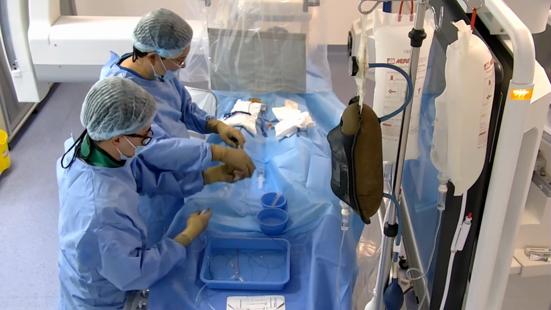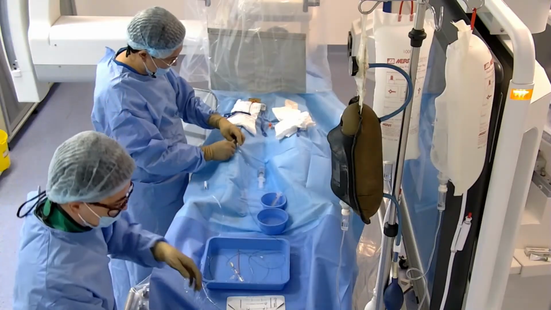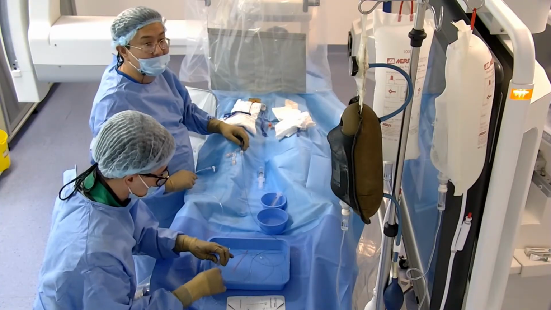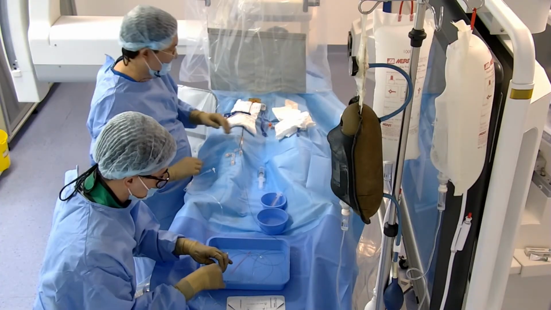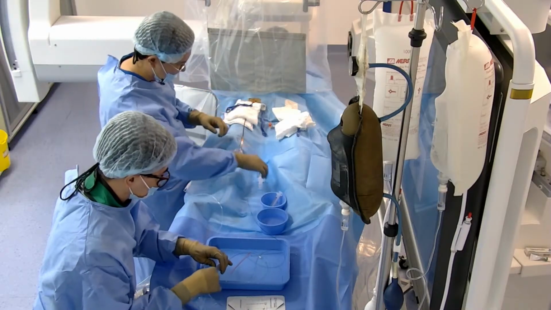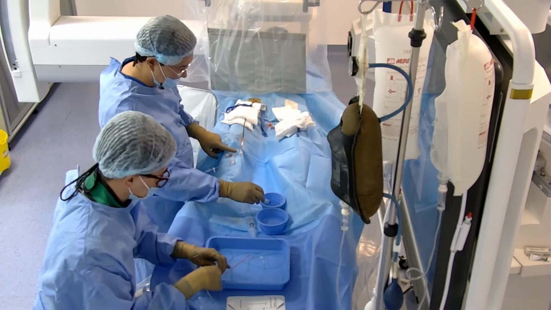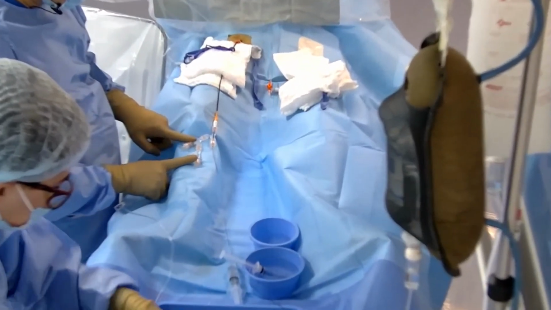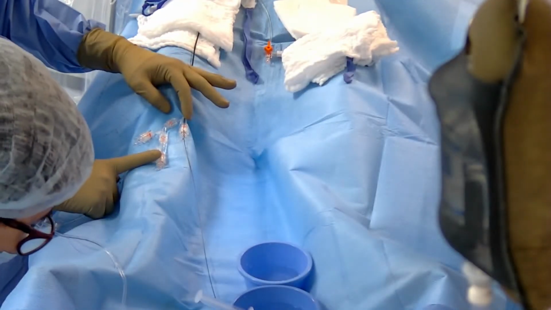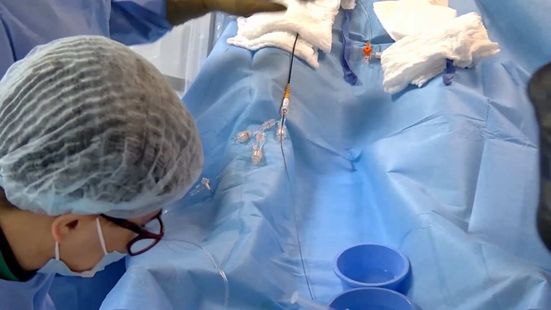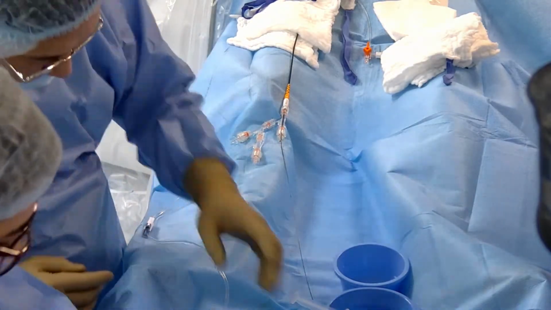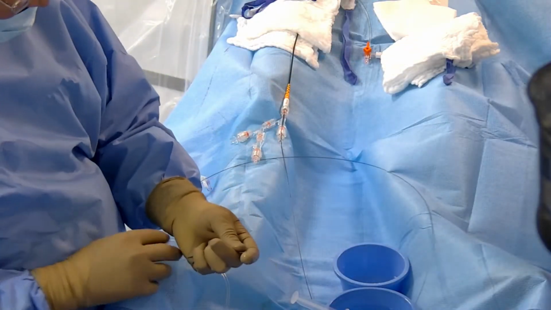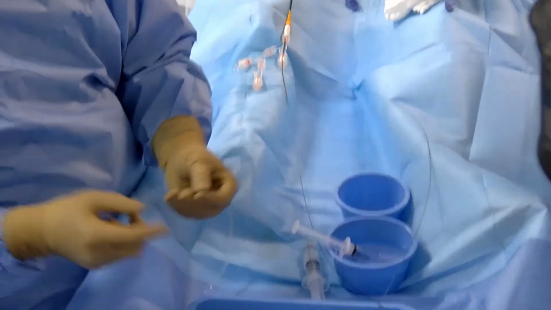Yes, we are not using heparin. That's why the flushing should be done all the time, and it's preventing mistakes and complications. I took 3 Y connectors, one for the Headway Duo and 2 for the Sonics. Okay. Headway Duo is ready.